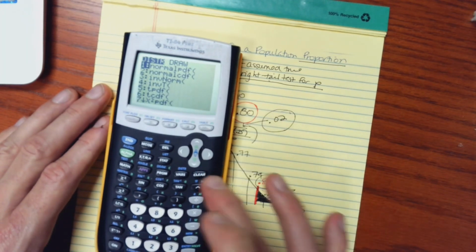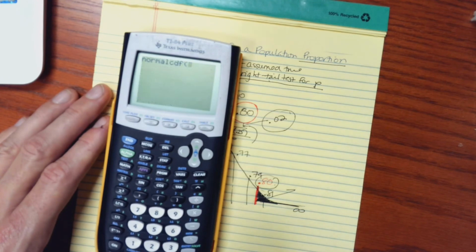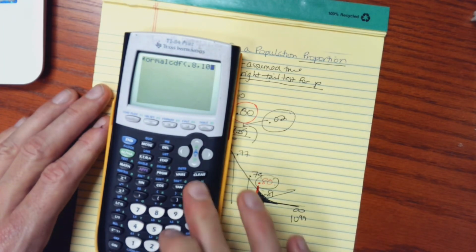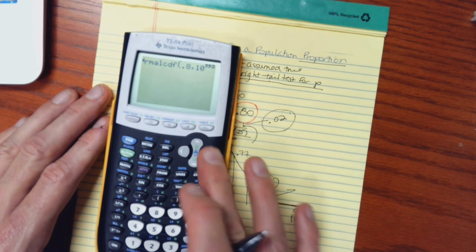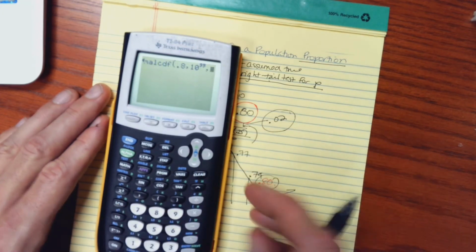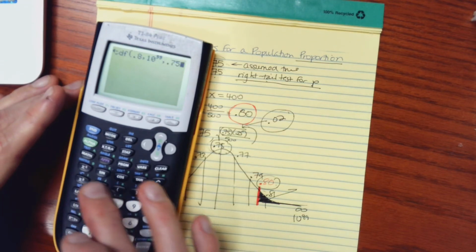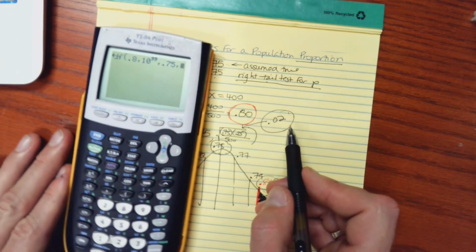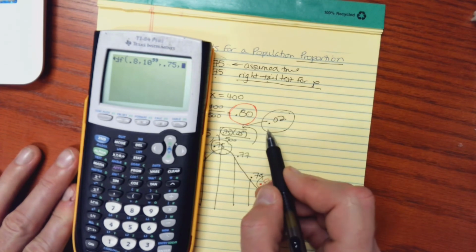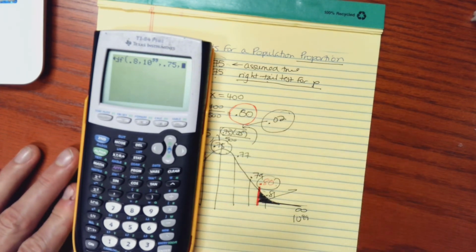So I want to take a normal CDF, and the lower bound I'm going to use 0.8, and the upper bound I'm going to just use a really big number, 10 to the 99th. And the assumed center of distribution is 0.75, and the standard deviation, in this case the standard deviation in the sampling distribution, is 0.02, and let's just see what we get.